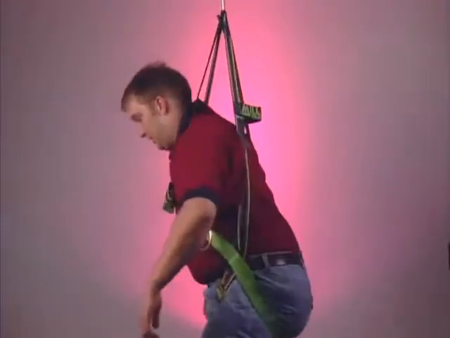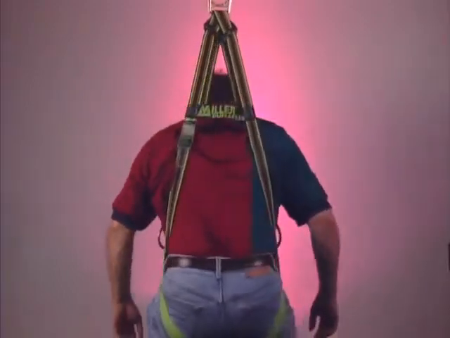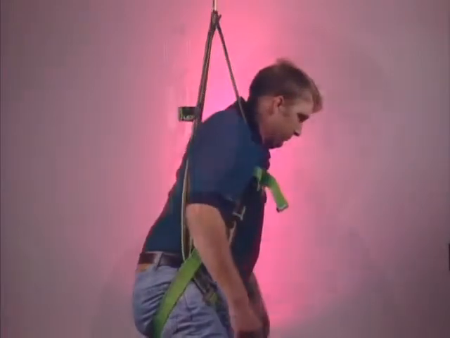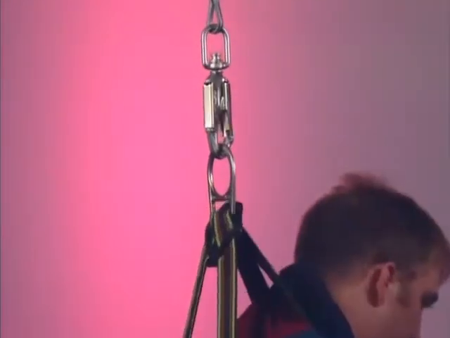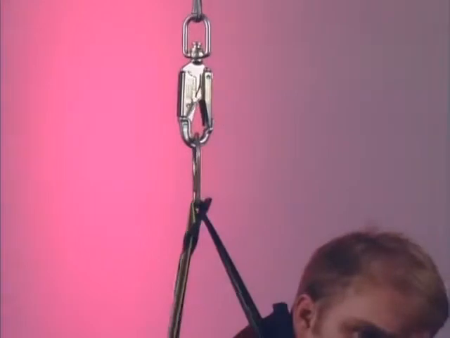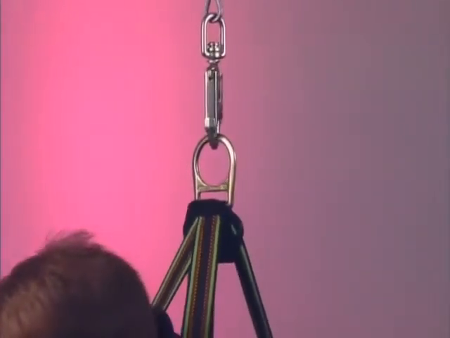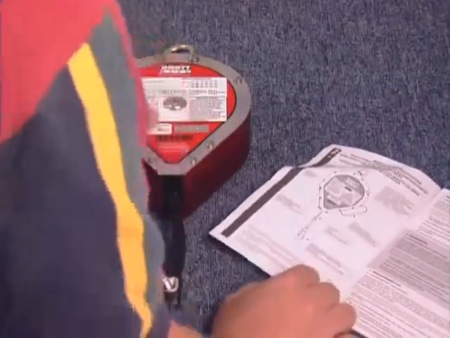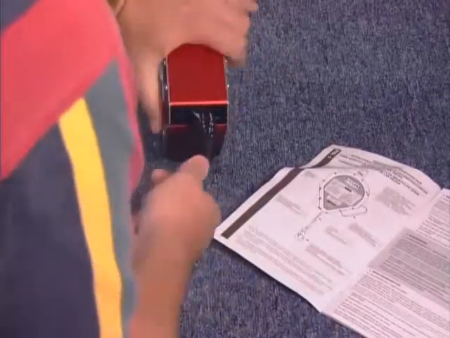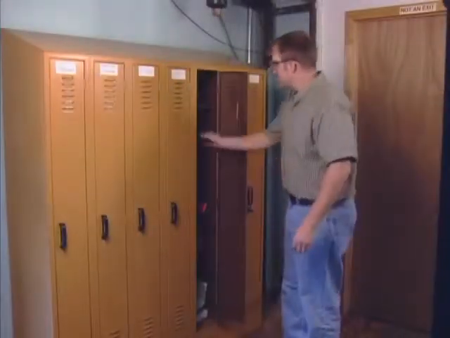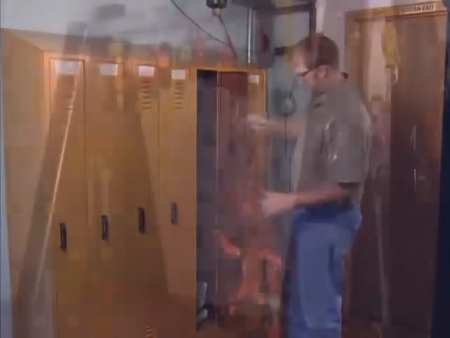In addition to optimum force distribution, a full-body harness keeps the worker suspended upright while awaiting rescue. This is due to the sliding D-ring, which moves to the nape of the neck once a fall occurs. This allows the worker to remain as comfortable as possible until a rescue team arrives. Before using any fall protection equipment, the worker must carefully read and understand all instructions and warnings. In order to ensure proper protection, the full body harness must be worn properly.